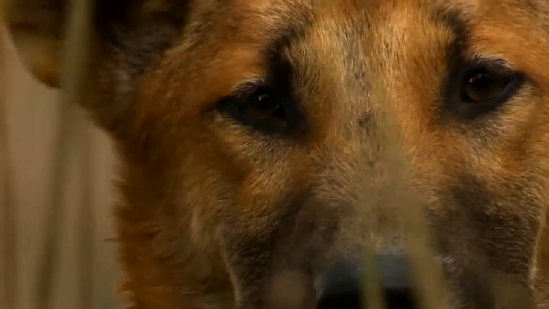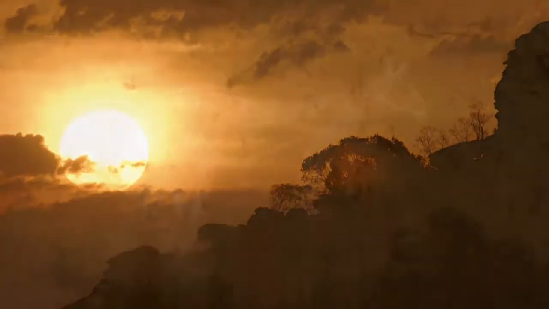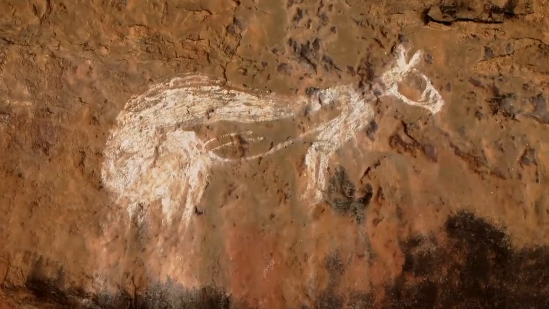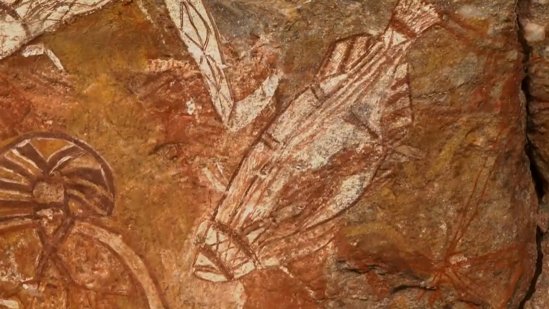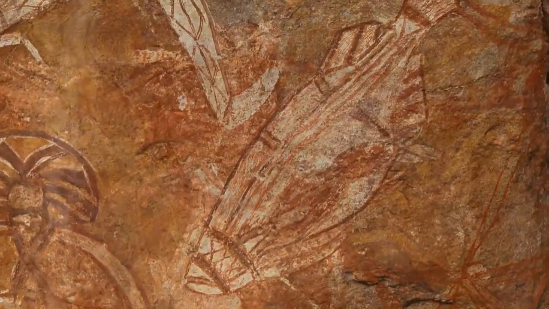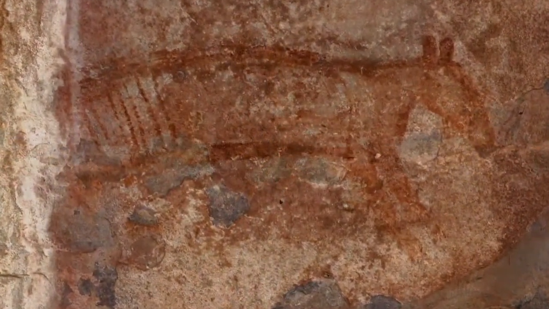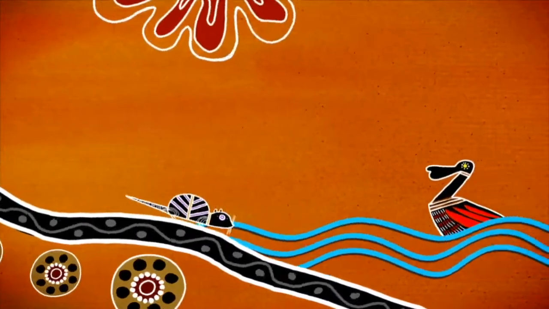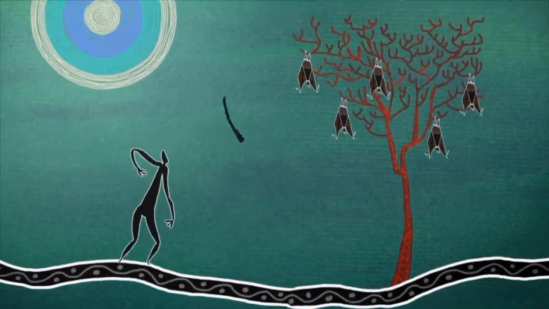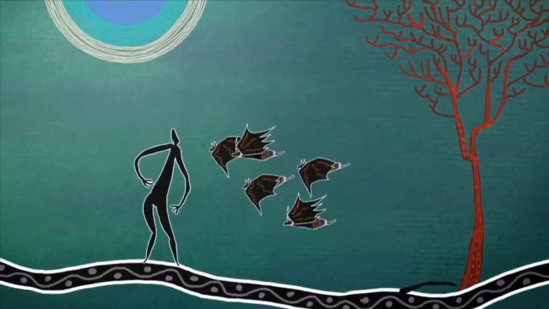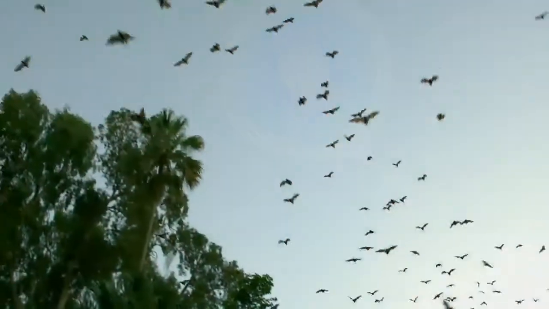These special animals and places are known as totems and were created in the dream time. The dawn of their creation. Stories from the dream time have been handed down over tens of thousands of years. They strengthen the connections between the human and natural world.